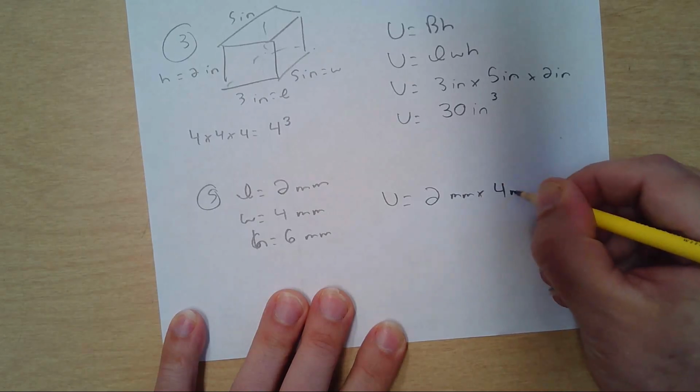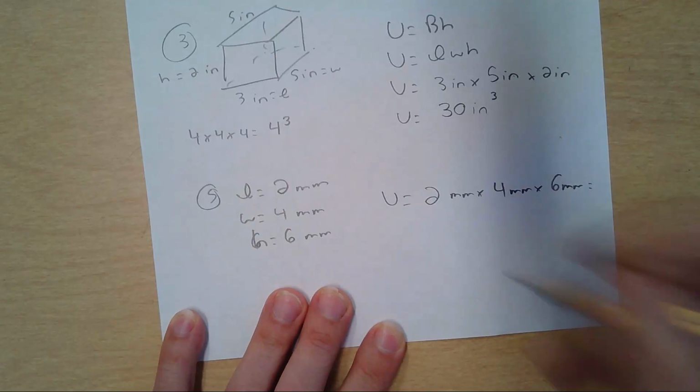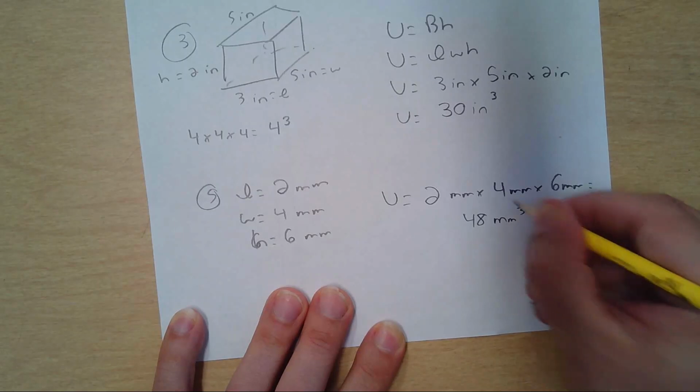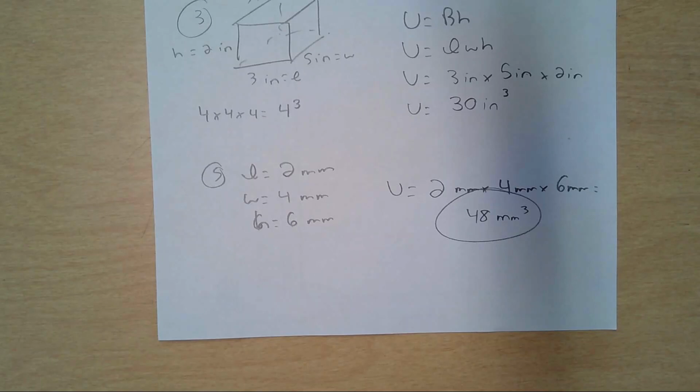So again, length times width times height. 48, a millimeter times a millimeter times a millimeter, a cubic millimeter. We're really good at guessing. Told you volume's easier than surface area.